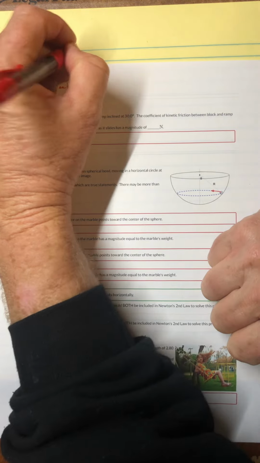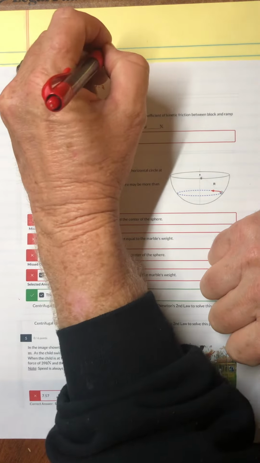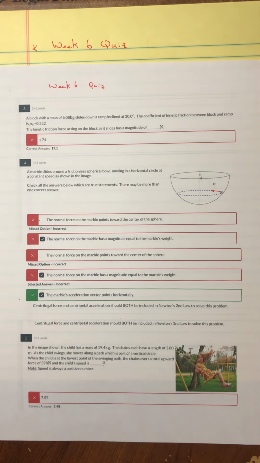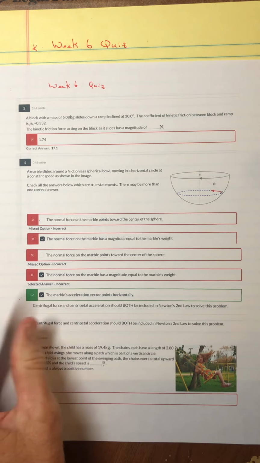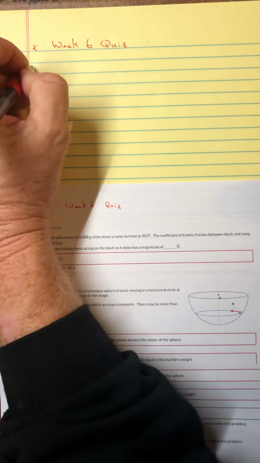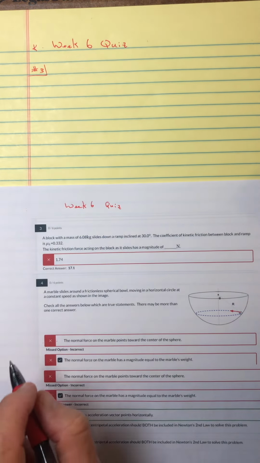It's actually a three-part question from the week 6 quiz that you just took on Friday. And this individual was asking about number 3 and 4 and 5. And let me separate those into 3 little videos, starting with number 3.